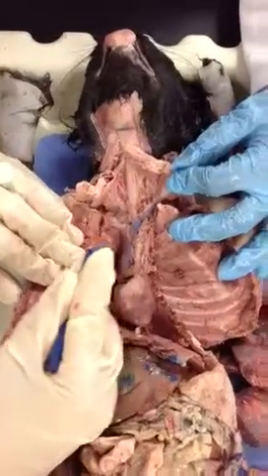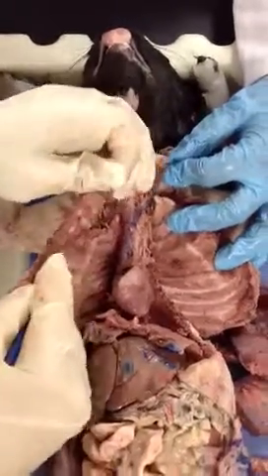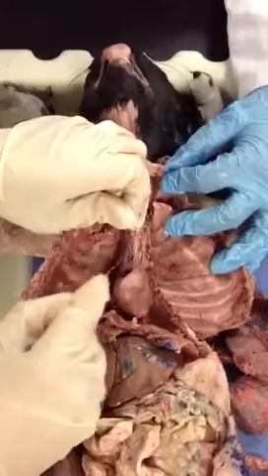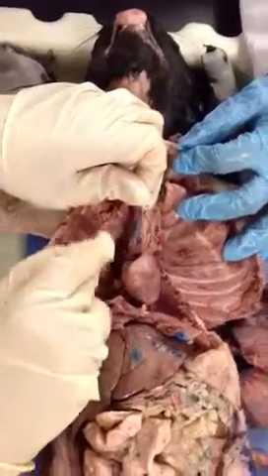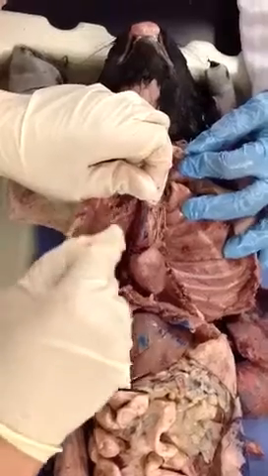Then, I'm missing a branch. Which is the next branch of the brachiocephalic? We only mentioned two, so which one am I missing? Right subclavian. Very good. We're missing that right subclavian. I'm just going to try to separate a little bit the vein so we can preserve it. I don't want it to be cut off.